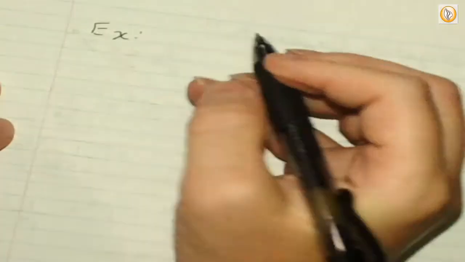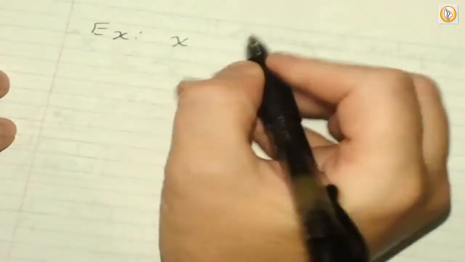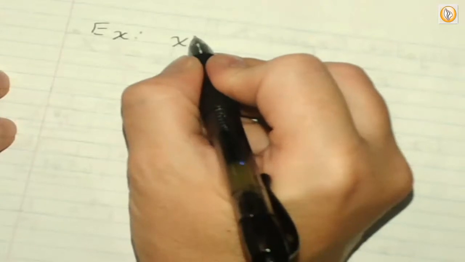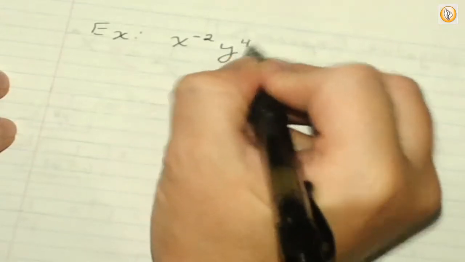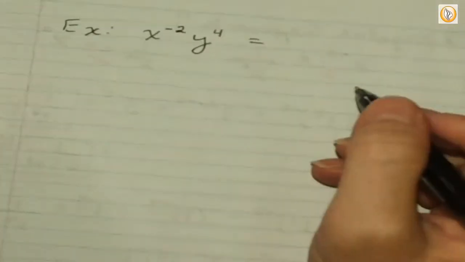Let's do letters. What if I had x to the negative 2, y to the 4th? Someone want to try this? Taylor?